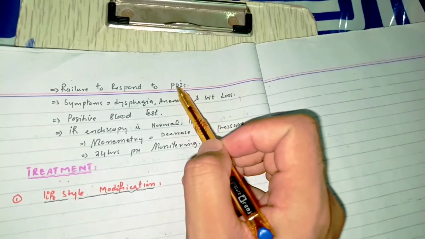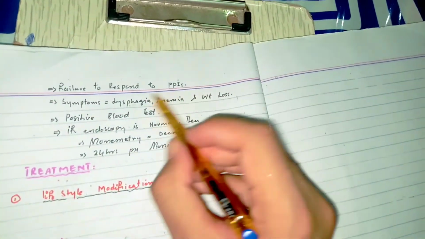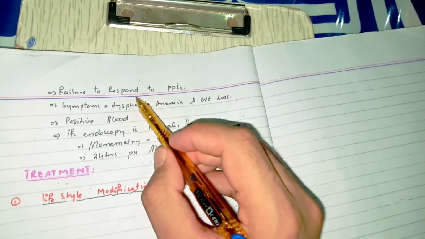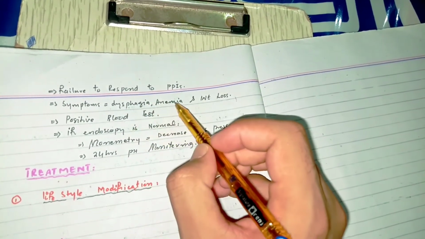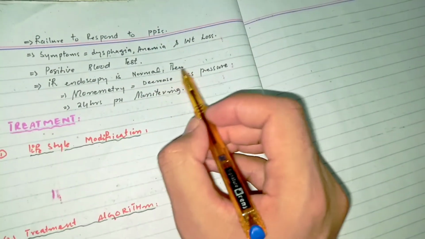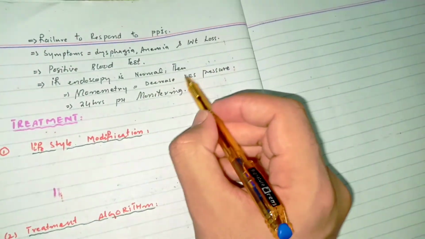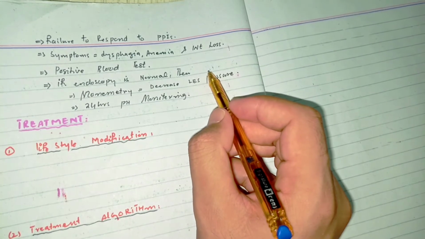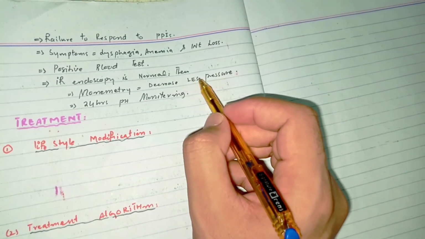PPIs are drugs, proton pump inhibitors, which actually decrease the stomach acid. The other indication is when the symptoms are prolonged and cannot be suppressed by PPI. These include dysphagia, anemia, and weight loss. And if you have done endoscopy and the endoscopy is normal, check the lower esophageal pressure. If the pressure is decreased, then you may suspect that the person has GERD.